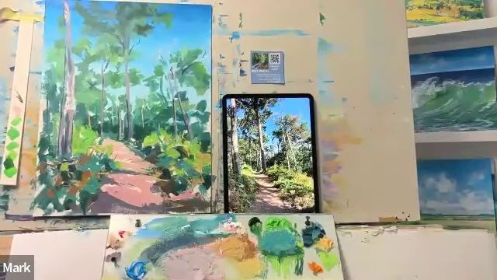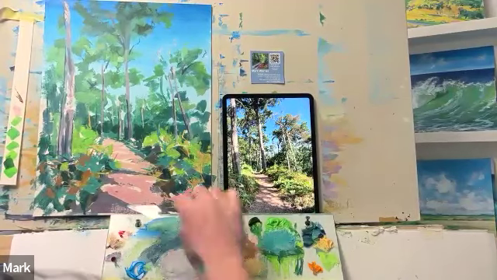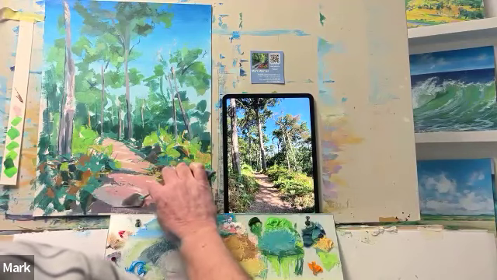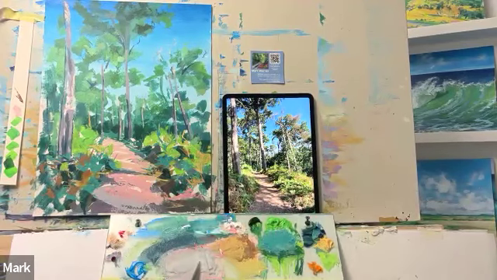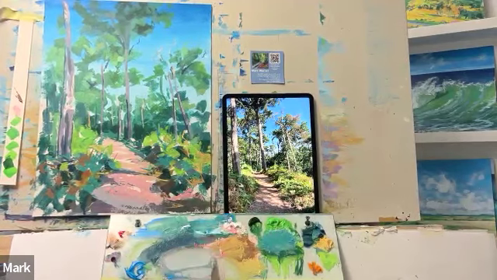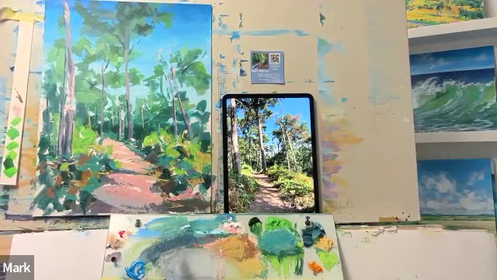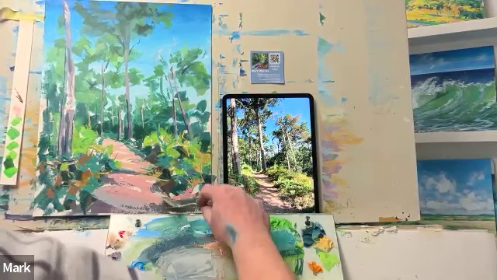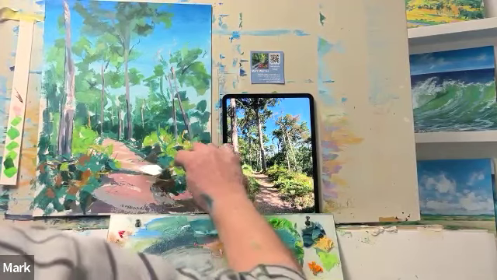A bit of blue with that. So the pink will pop out, but the blue will hopefully give it kind of a sense of shadow.